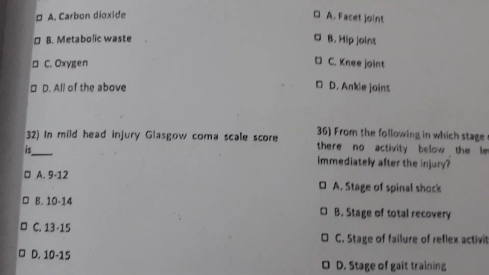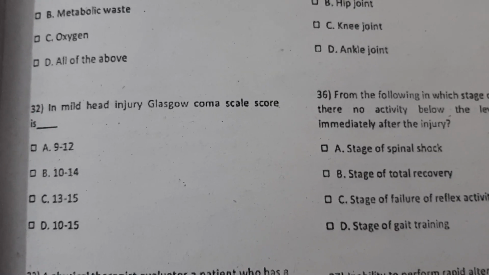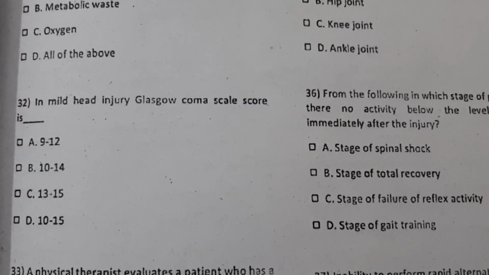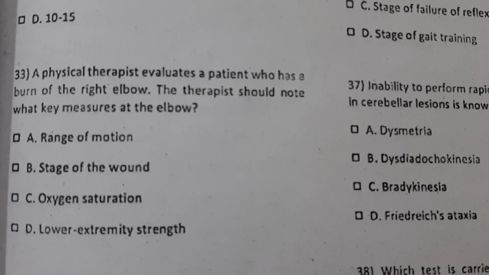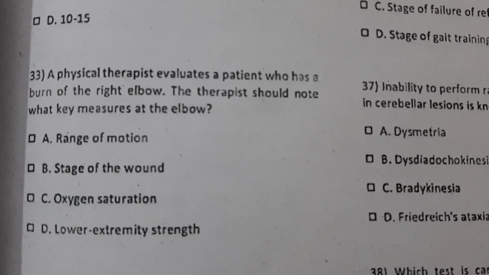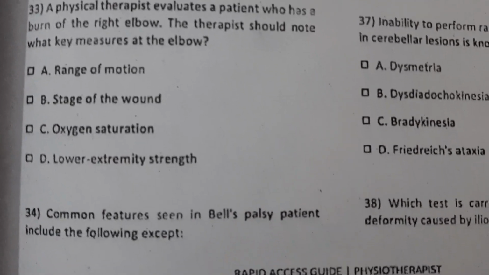Blood carries all things. The next MCQ is: in mild head injury, Glasgow Coma Scale score is. Option C is correct, 13 to 15. A physical therapist evaluates a patient who has a burn of the right elbow. The therapist should note what key measures at the elbow? So the therapist should note the range of motion. Option A is correct, range of motion.